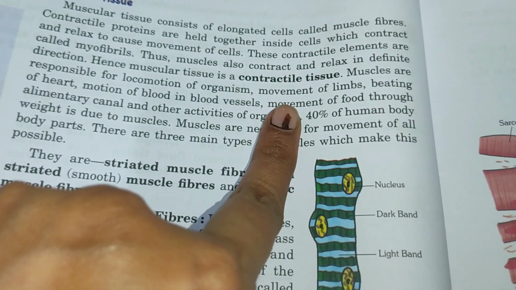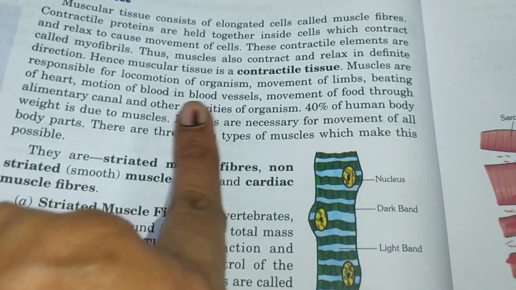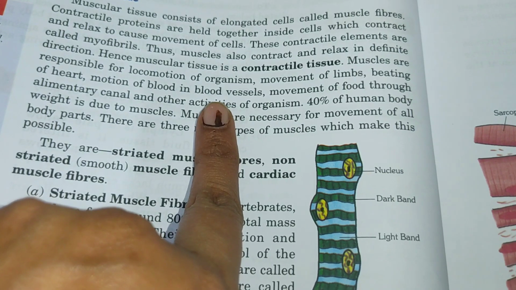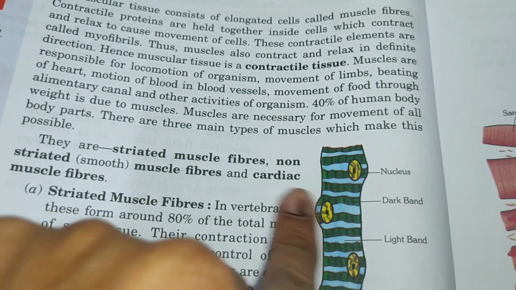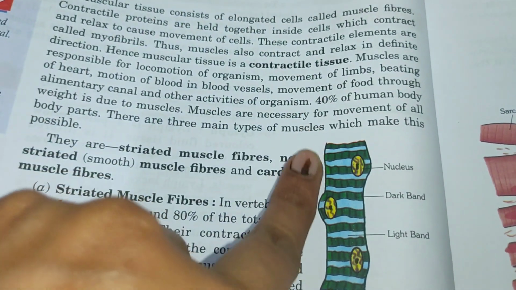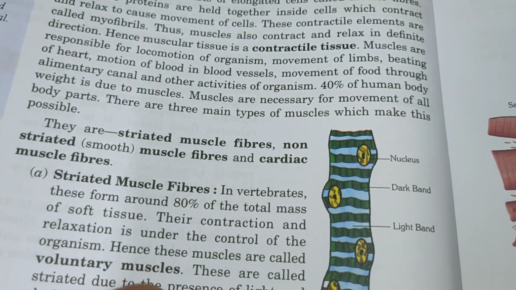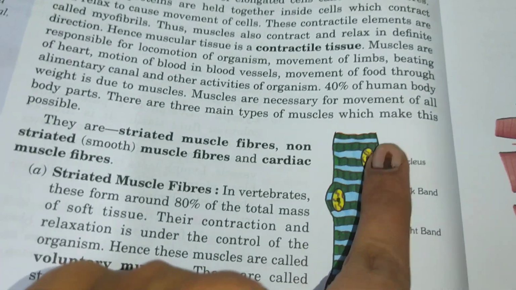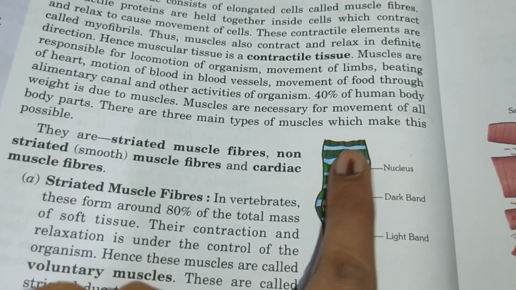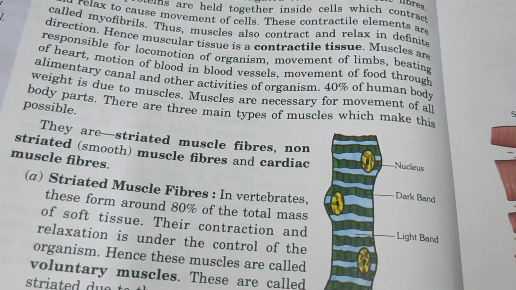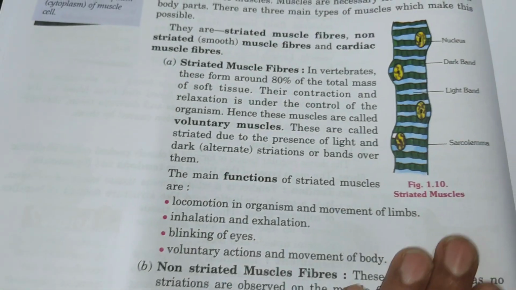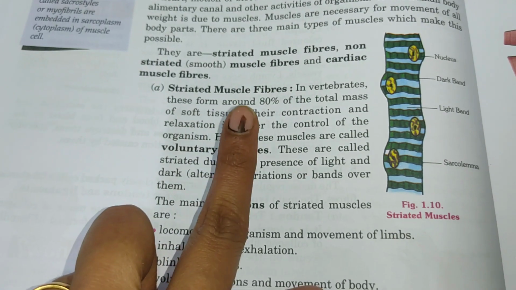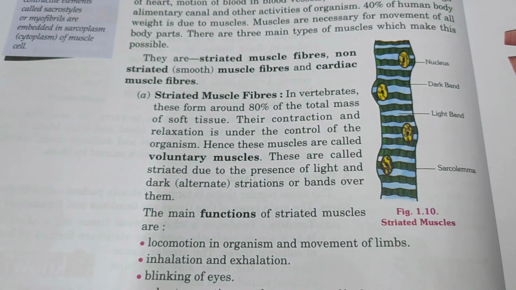Locomotion means movement of organisms, movement of limbs, beating of the heart, motion of blood in blood vessels, and movement of food through the alimentary canal. All these activities are carried out by muscle cells. 40% of the human body weight is due to muscle. So muscles are necessary for the movement of all the body parts. There are three main types of muscles: striated muscles, non-striated muscles, and cardiac muscles.